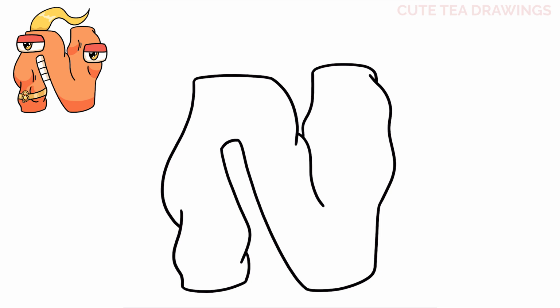And that's it for the shape of the letter N. Let's move in and draw the face next. Let's start by drawing the left eye on the top left with a rounded rectangle. And then the other eye on the right side here.